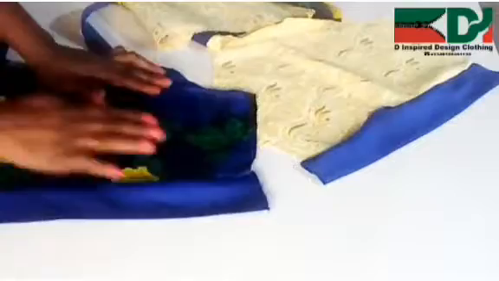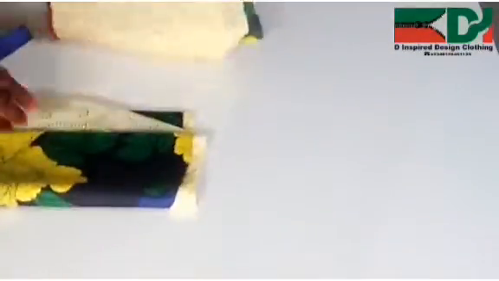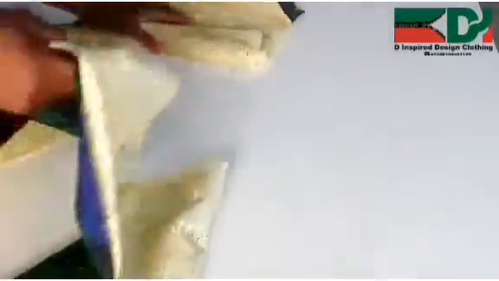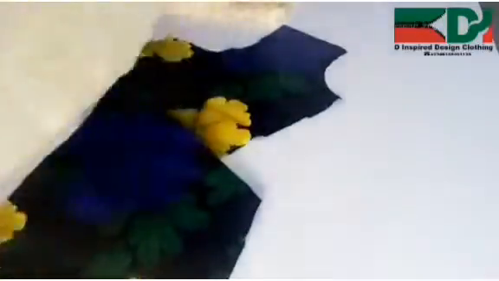Okay, so that's this. Now for the front part, where we're going to have the blue at the center.